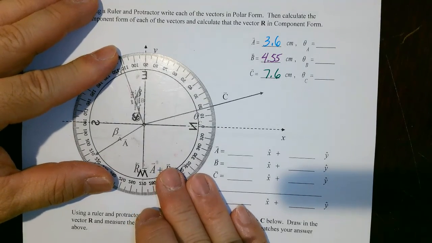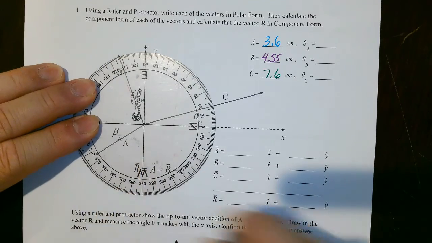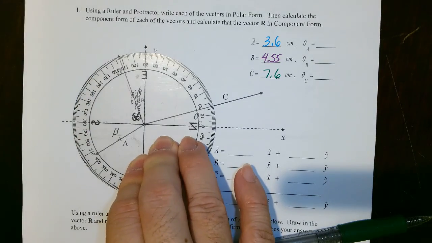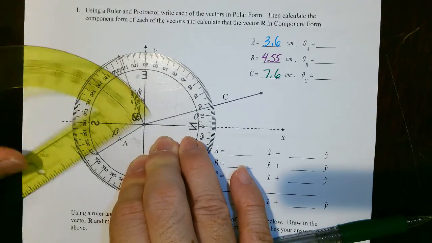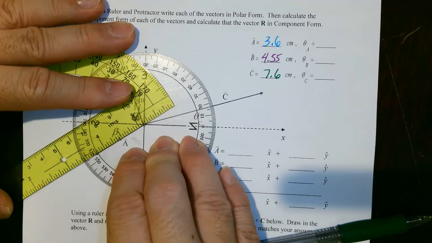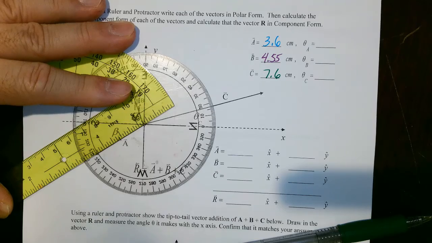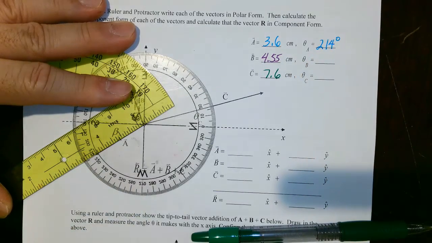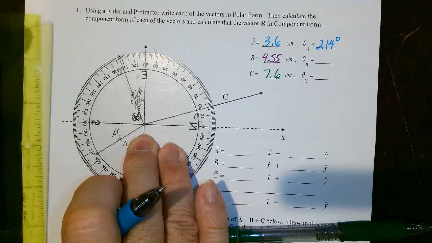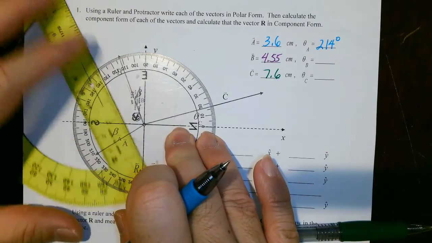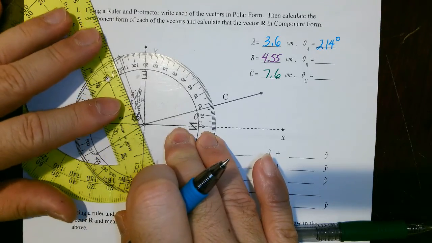For my A vector, I see 214 degrees. All right. So 214 degrees for my A vector. And my B vector, it looks like 112.